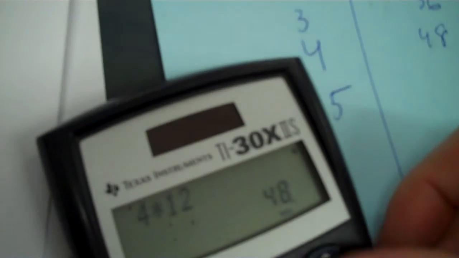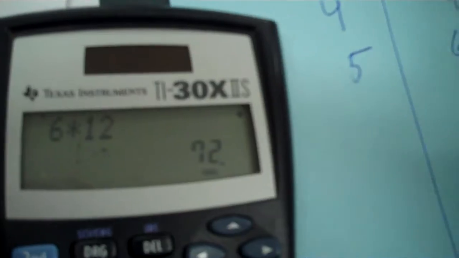Now the limit's 15 hours, okay? So I can't go over the 15 hours. You can work 15 hours, you just can't go beyond it. So 4, I'll take 4 times 12, that's going to be 48. 5 times 12, that's 60. 6 times 12, 72.